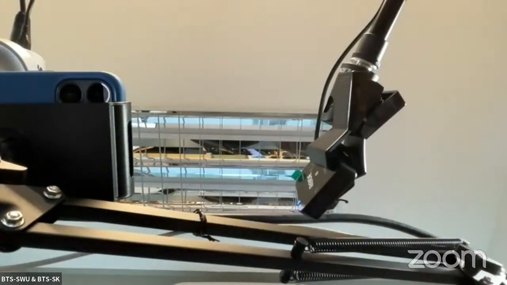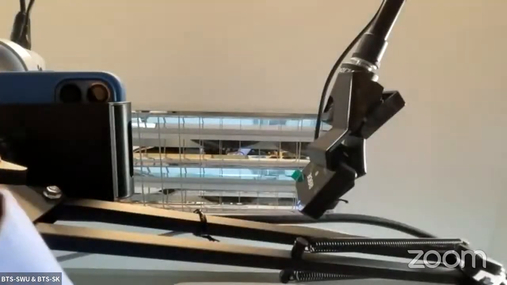Alright, let's move to share screen. We need to open the file of M605.